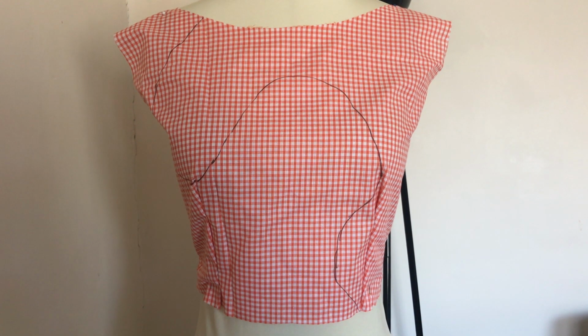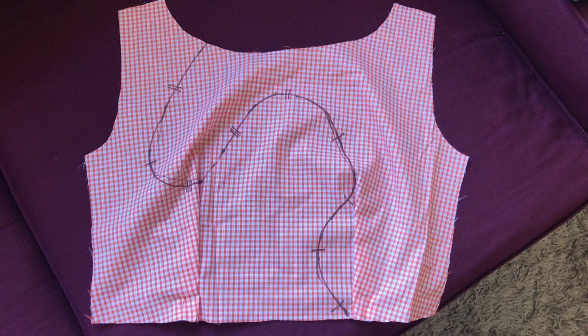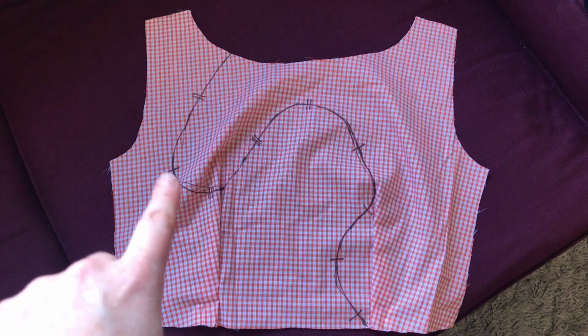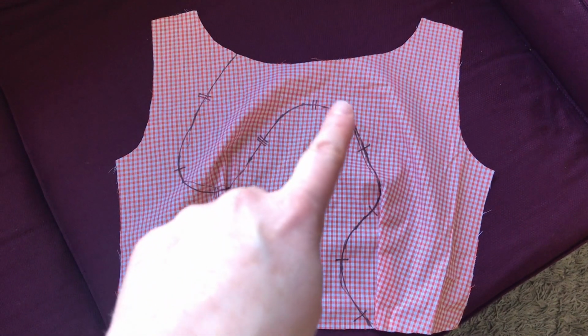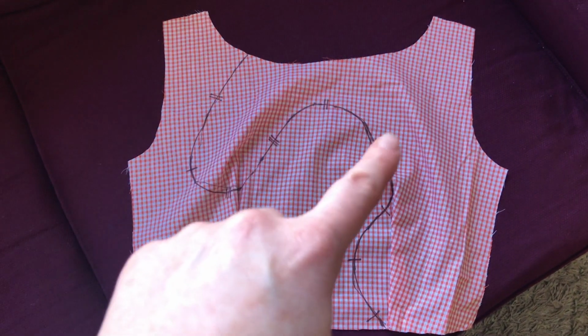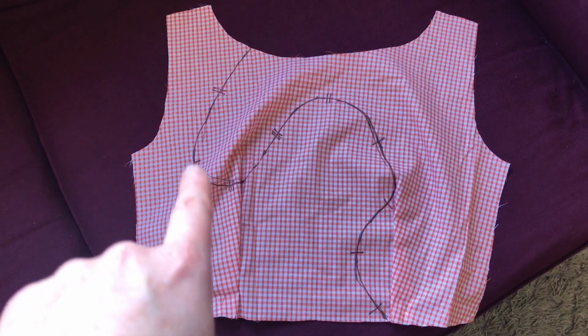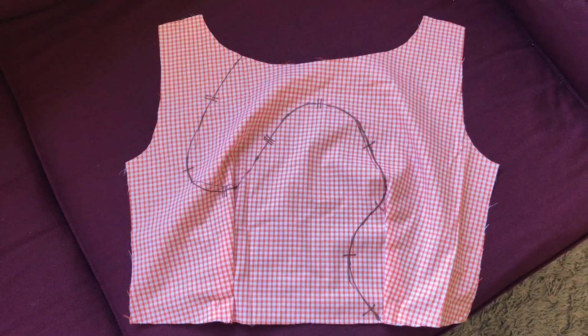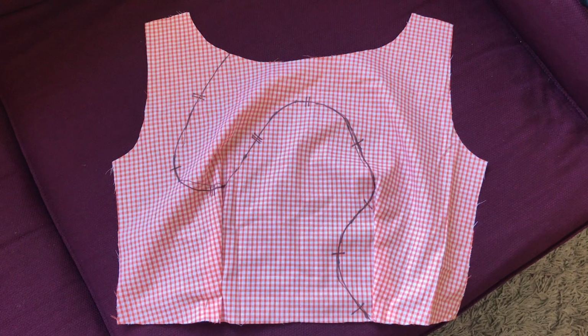And then we'll see where we go from there. Okay, so now you can see I've neatened up this line, so all of these curves, like that bit there, I've curved out more. I've got it going in this nice wiggle, and I've notched all round that curve so that it's possible to sew it all back together again. And now what I need to do is cut it out.